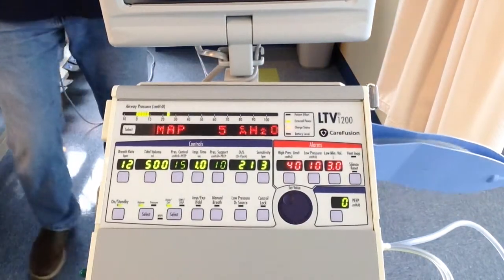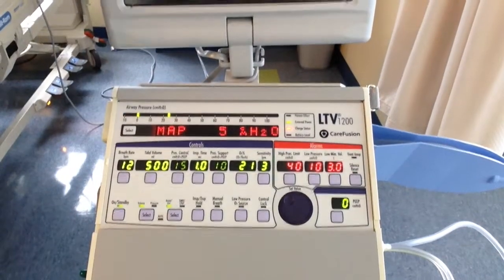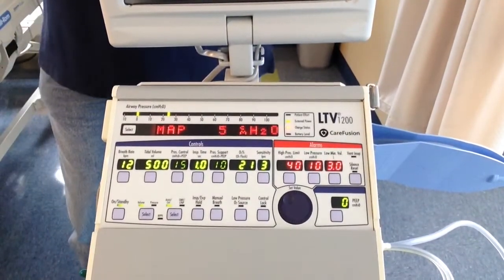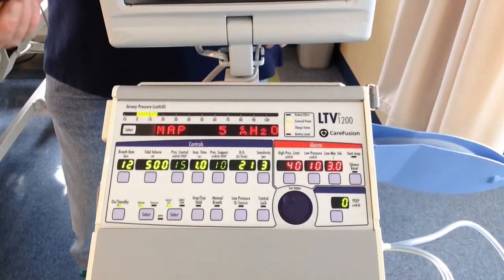Those are the menu settings. That's how to get into the internal menu on the LTV 1200. If you have any questions, I would highly suggest you ask.